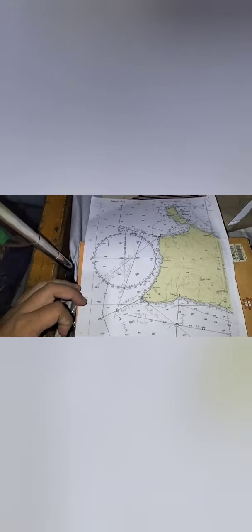This one will be fix position at 1510 hours. The next is we need to find the latitude and longitude of 1510 hours.